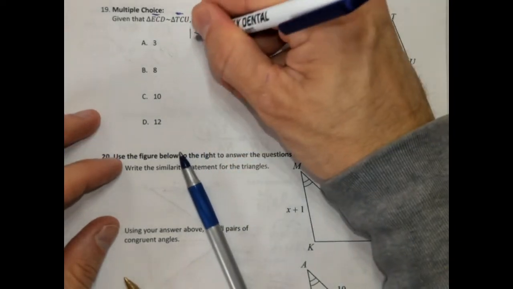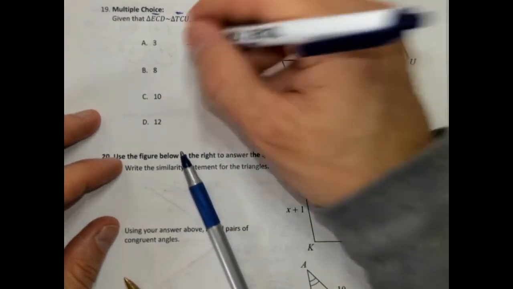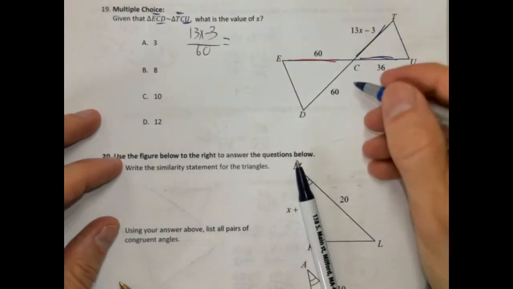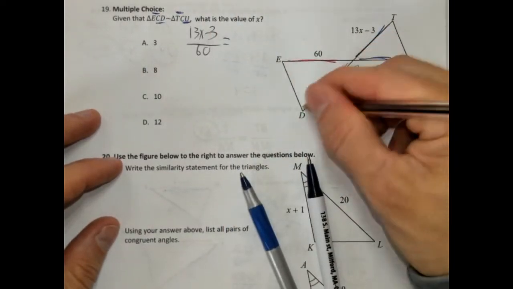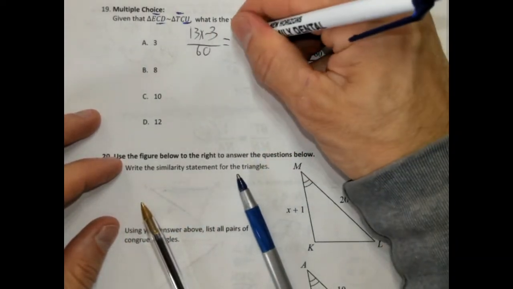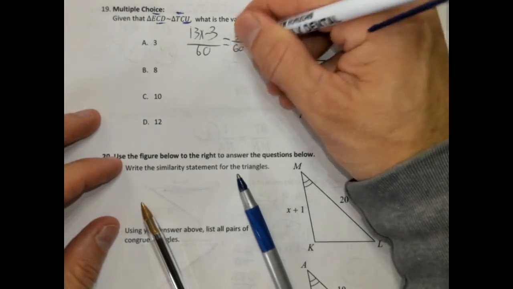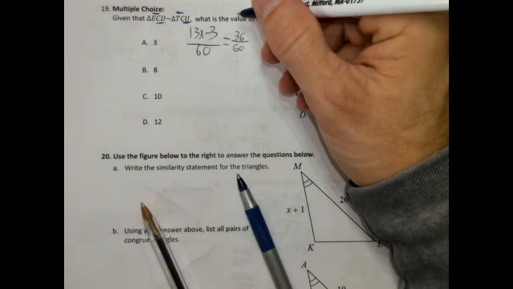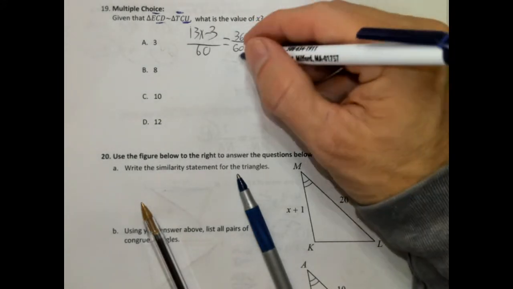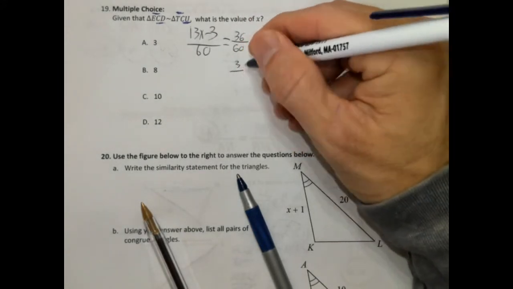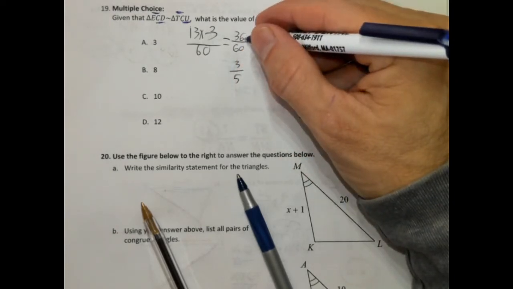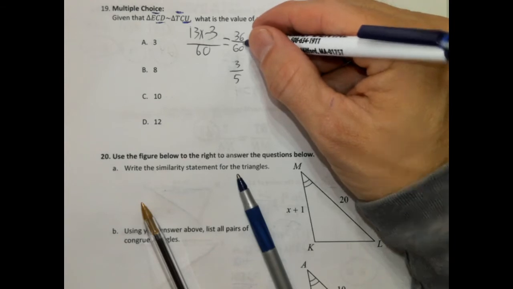So we're going to 13x minus 3 over 60 equals, and then 36 is CU, which are the last two, which means CD is the last two, which is right here. So we're going to go 36 over 60. I'm going to simplify that. I'm going to divide those both by 6 and make that 6 over 10. Actually, I can go even further, can't I? I can divide those both by 12. So this would be 3 and this would be 5. So yeah. 3 times 12 is 36, yep, and then 5 times 12 is 60, yep, that's right.